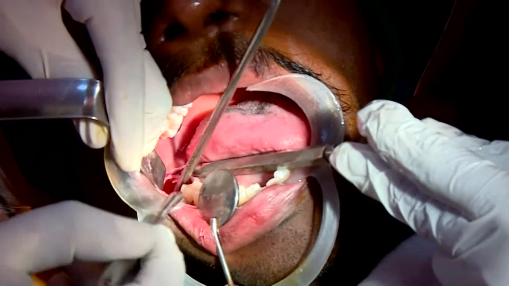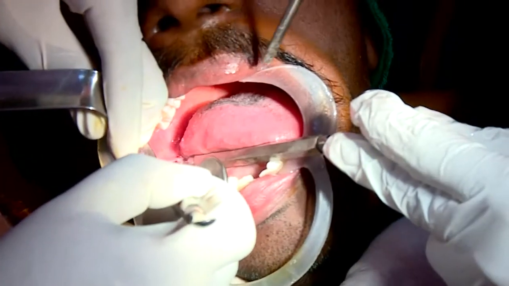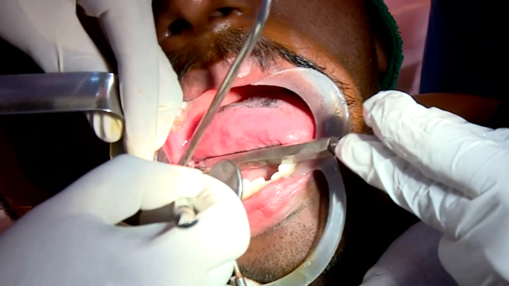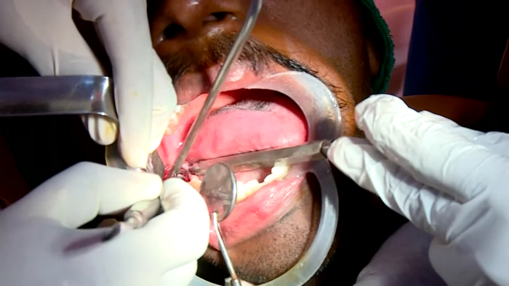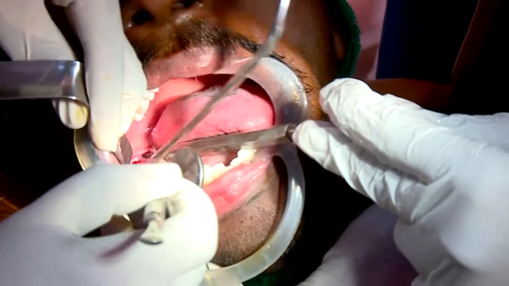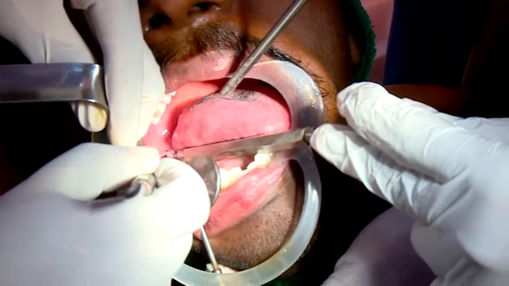Once the tooth is removed, the entire socket is inspected for any risk of hemorrhage, any injury to the inferior alveolar canal, any perforation on the lingual side, or any injury to the inferior alveolar nerve. No such evidence is there; the entire socket is clean.